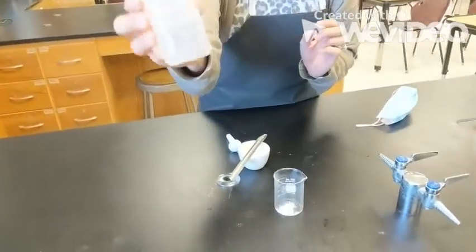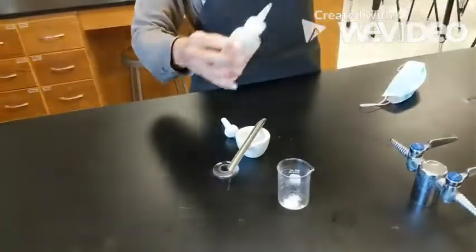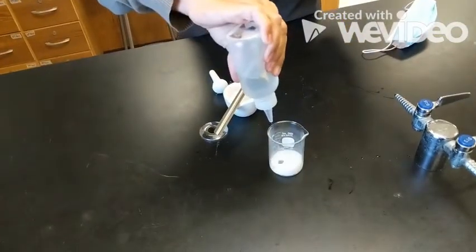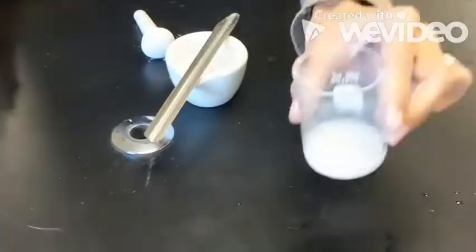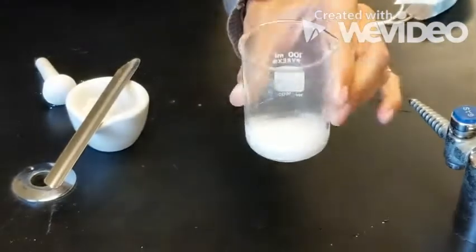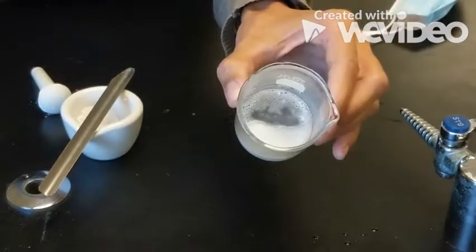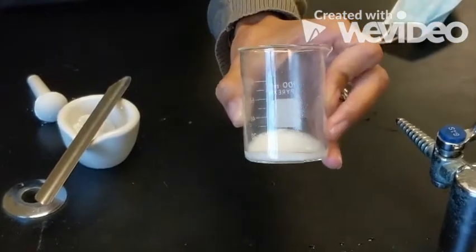And I'm going to take a couple drops of that vinegar, and we're going to place it into our substance, and we're going to watch what happens. Make sure you take note of anything that you're seeing in your data table, and then you're going to predict if it is chemical, physical, or both.